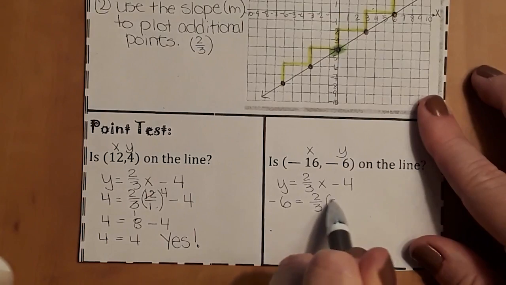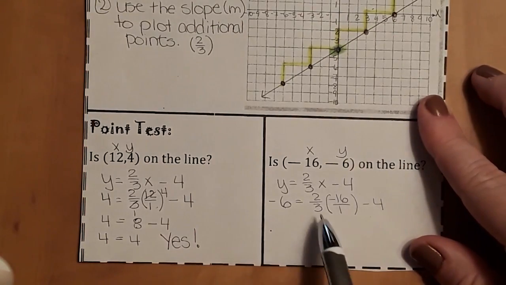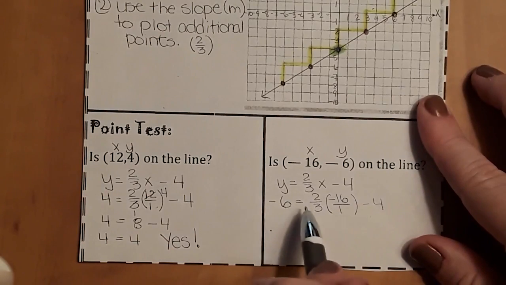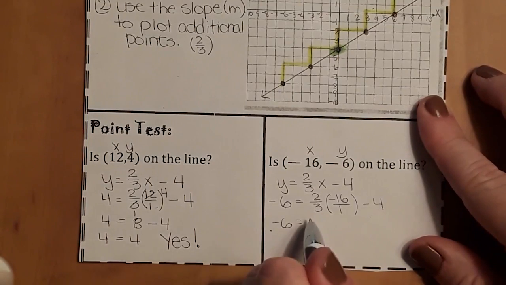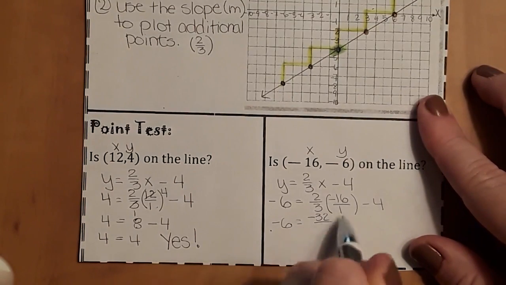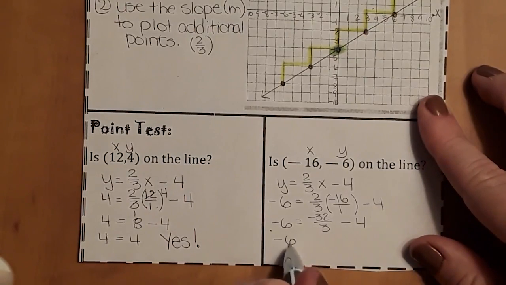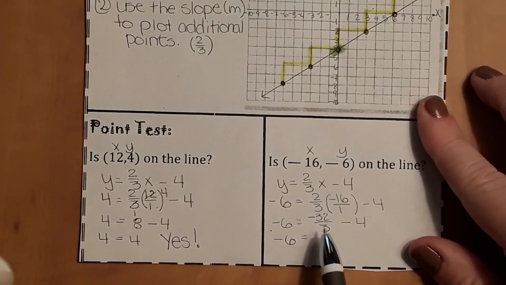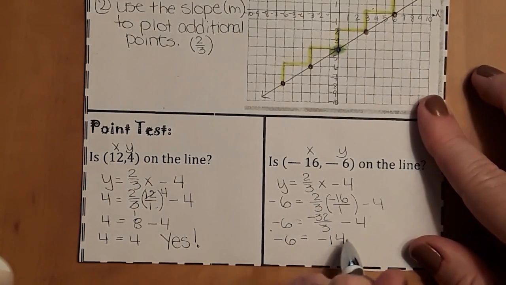2/3 times negative 16 over 1 minus 4. I cannot simplify before multiplying, so I'm just going to cross multiply. 2 times negative 16 is negative 32. 3 times 1 is 3, minus 4. When I subtract negative 32 over 3 minus 4, I get negative 14 and 2/3.